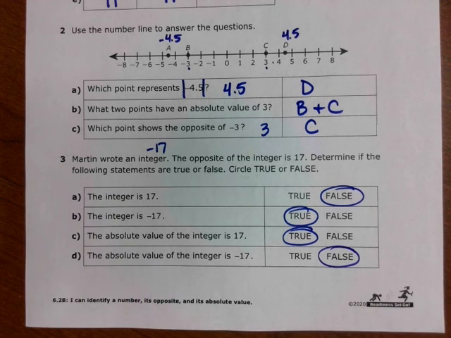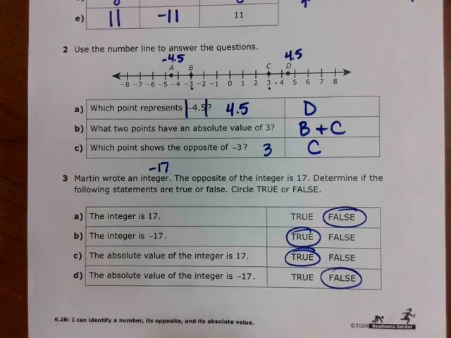And that is it, guys. That's all we have to do today about absolute value and then opposites. Remember, opposite is just the negative versus the positive. So if they give you a negative, the opposite is a positive and vice versa. And absolute value is just how far away a number is from 0. So it's whatever that number is as a positive. Absolute value is never negative. Never, ever negative.